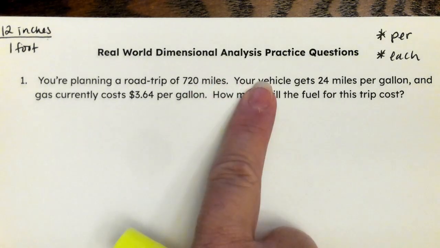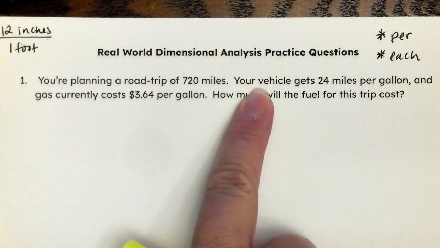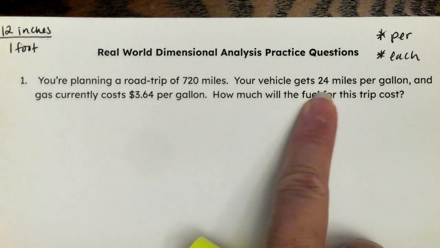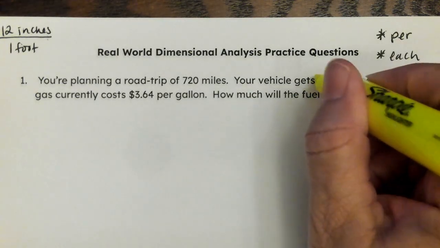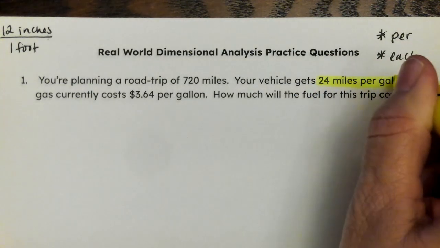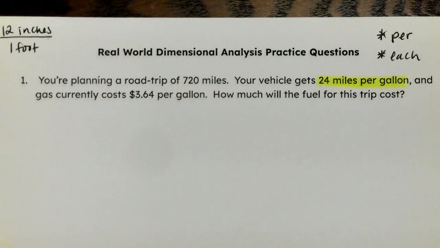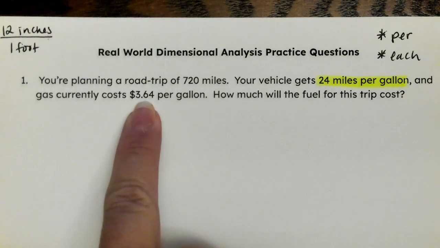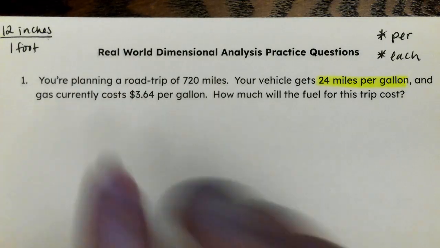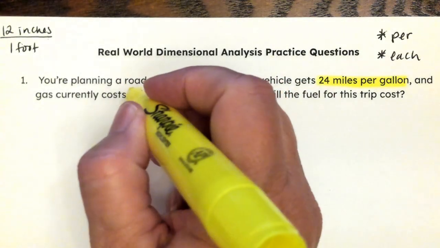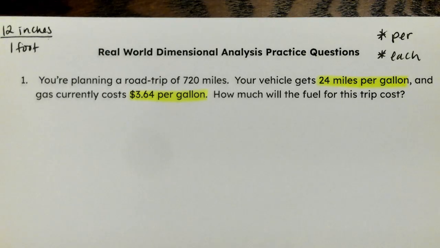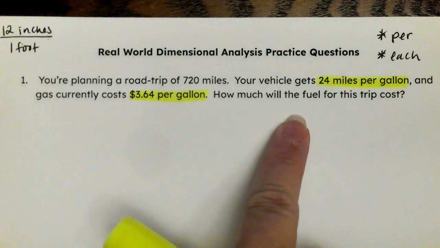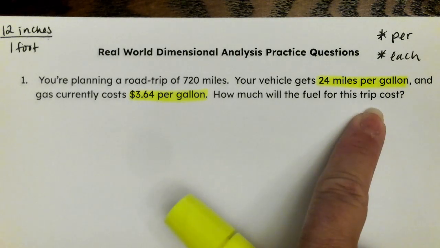So let's take a look at the next statement. Your vehicle gets 25 miles per gallon. So there's that keyword per. So 25 miles per gallon is going to be a conversion factor for us. And gas currently costs $3.64 per gallon. Again, the word per, and that means that's going to be a conversion factor that we can use. So it says, how much will the fuel for this trip cost?